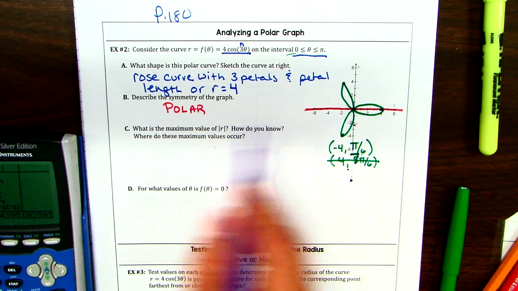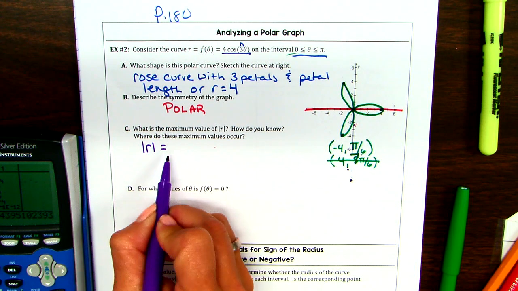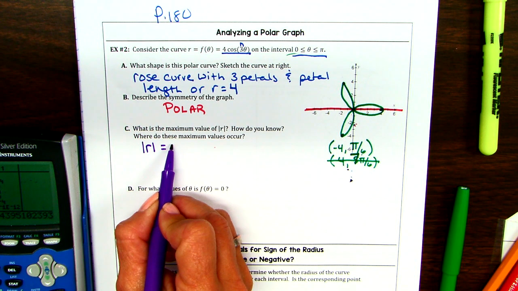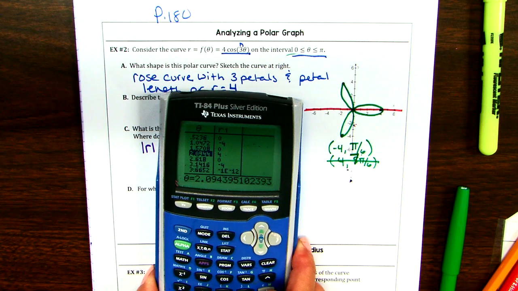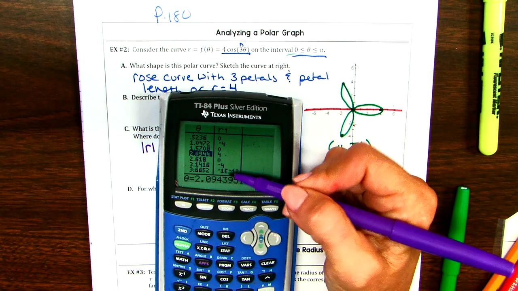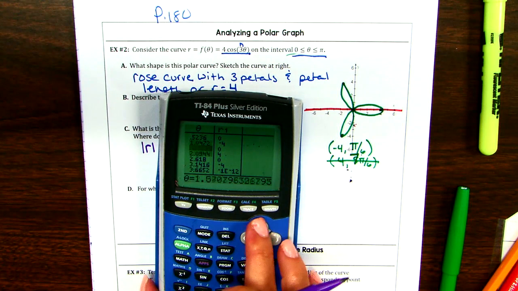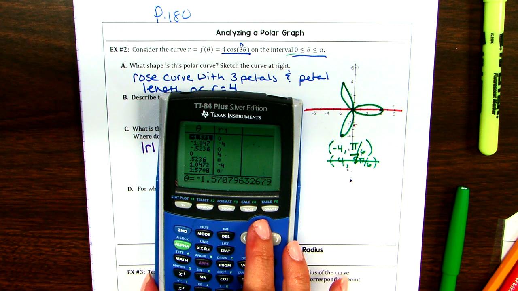What's our max value? The absolute value of R. What's the biggest R value we're going to use? Come on, guys. What is it? 4. Everyone stops at that question. I feel like no one's understanding it. We don't go any higher than 4. Ever. We don't go any higher than 4. But especially not between 0 and pi.